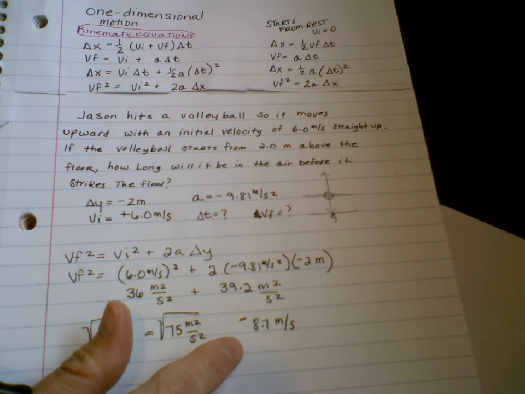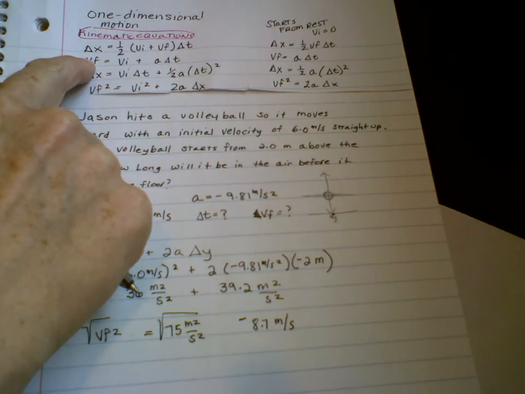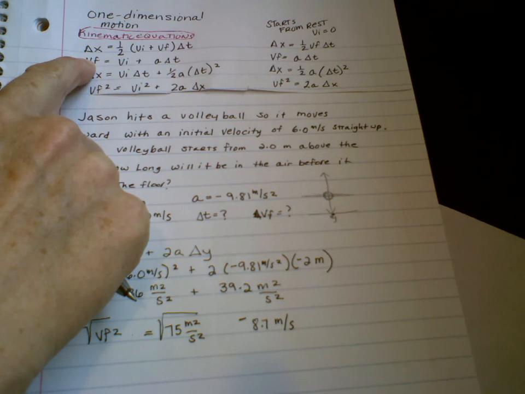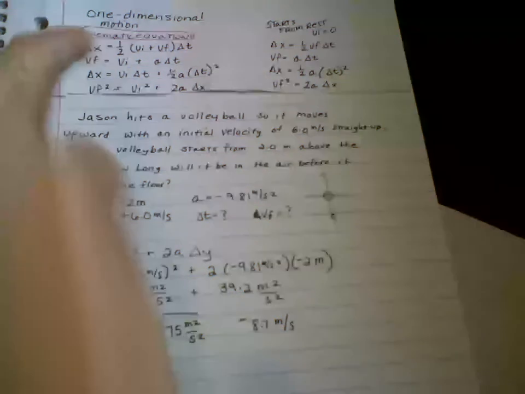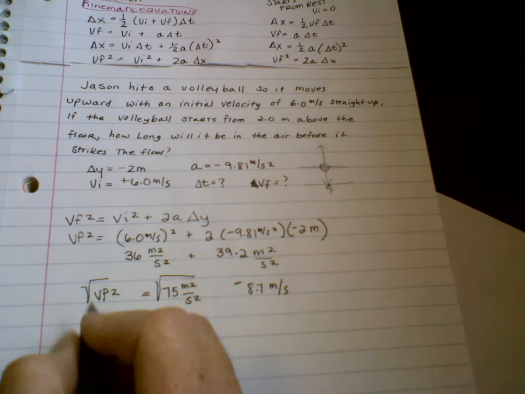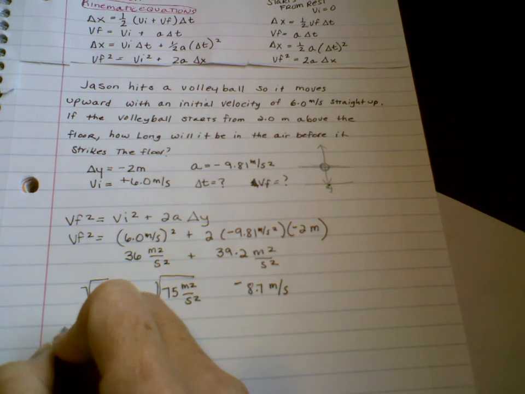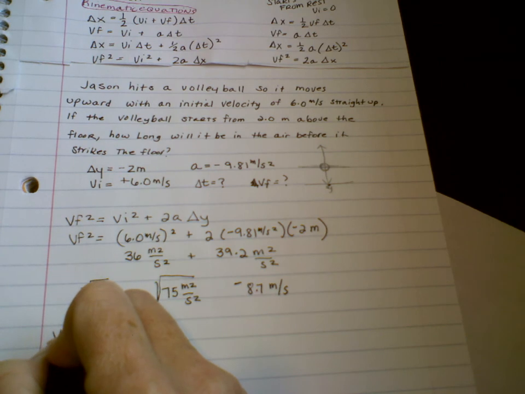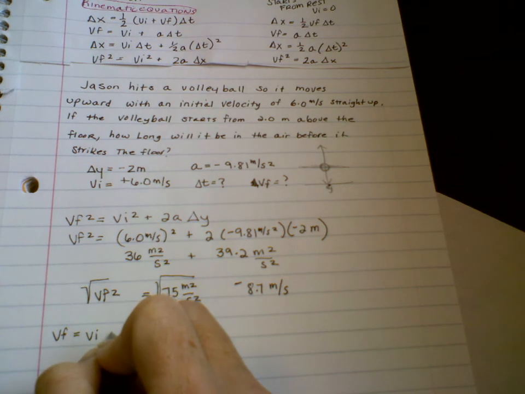Then the second part of this, remember, we're still solving for delta t. Now we have final velocity, so I can use any one of these equations up here to solve for delta t. This one's actually a pretty easy one to use here. I think that's probably going to be my easiest one, so I'm going to use that one up on top. So the equation is final velocity equals initial velocity plus a delta t.